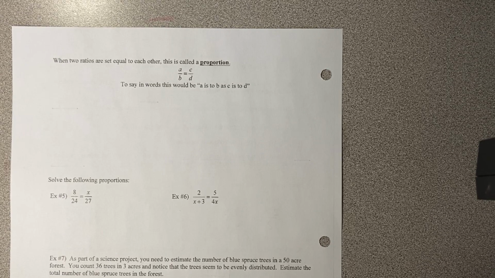You guys cool with that? Say that one more time. A fraction equal to a fraction. Oh yeah, I know. You do? Okay. Yep. When two ratios are set equal to each other, this is called a proportion.